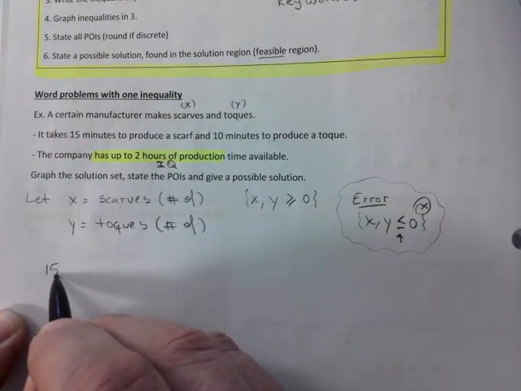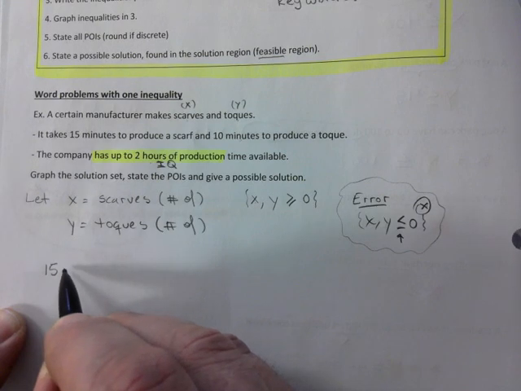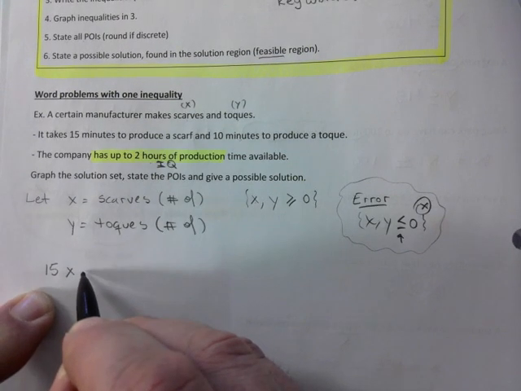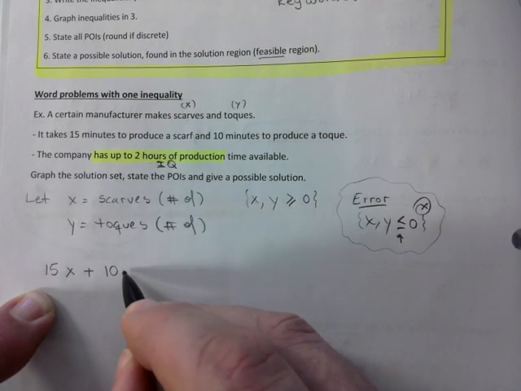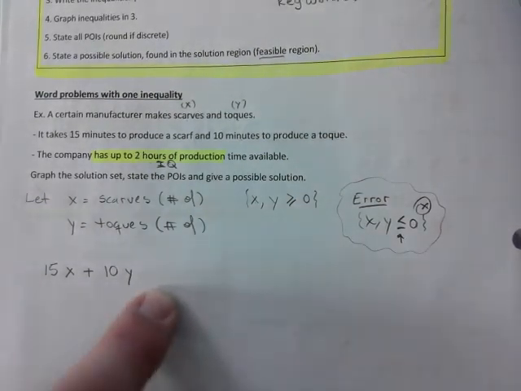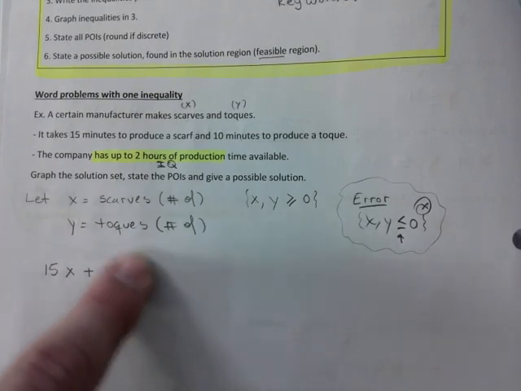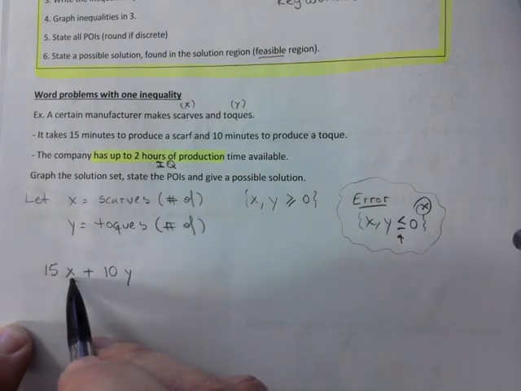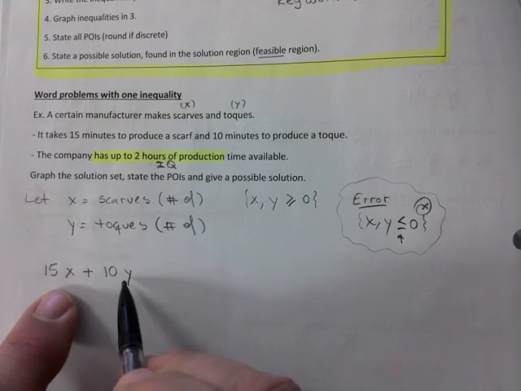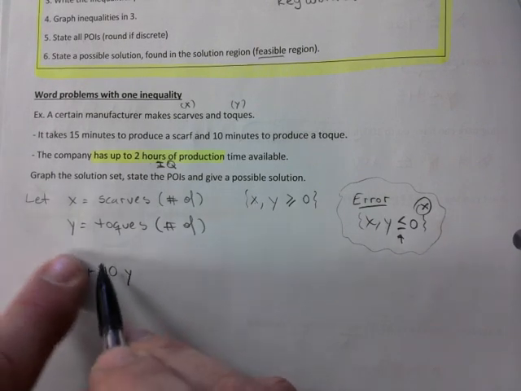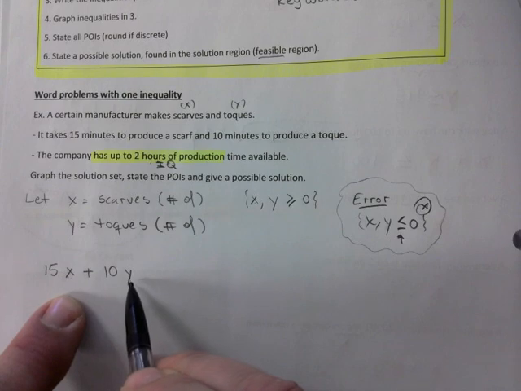If it takes 15 minutes to produce a scarf, and you're also producing toques, which take 10 minutes to produce, that combination of time, whether you make 5 of these and 4 of those, or 10 of these and 3 of those, it doesn't matter. This gives you the time that you spent on producing them.